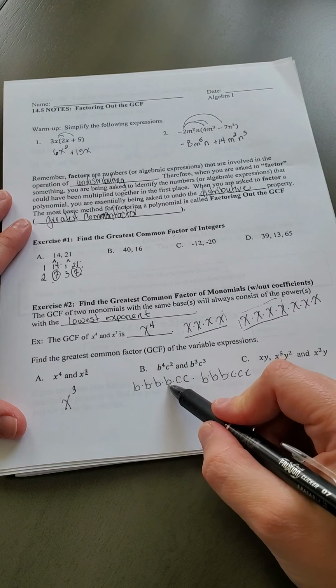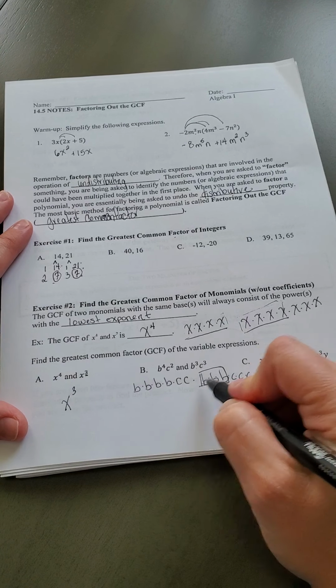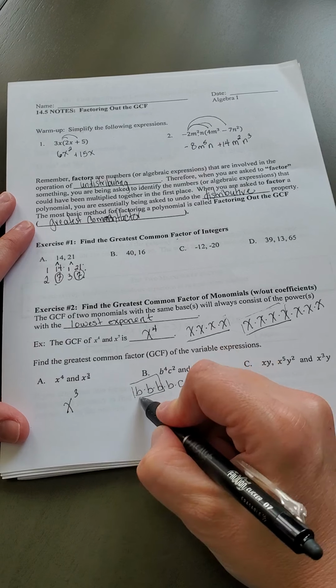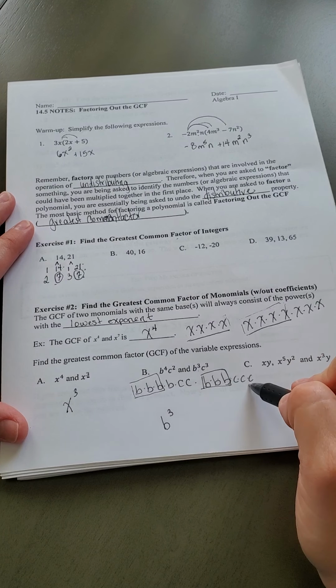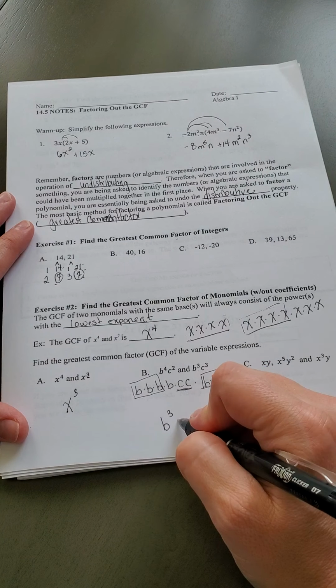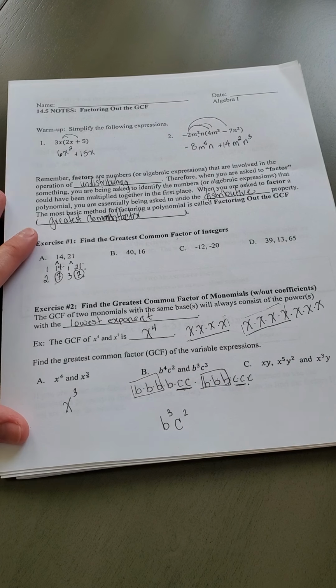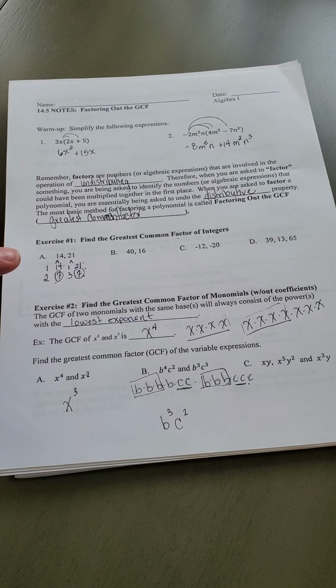So now it's easy for us to see what they have in common. There's 1, 2, 3, 4 b's, but there's only 3 over here. So that means the most that we can take out is going to be 3 b's from each of these. So we have b to the 3rd. And how many c's? Well, this one has 3, but this guy only has 2. So that means we can only take out 2 that are in common. So the greatest common factor here is b to the 3rd c squared.